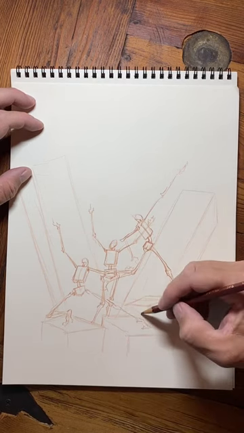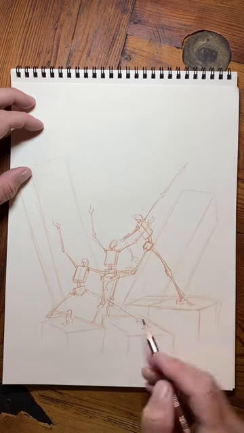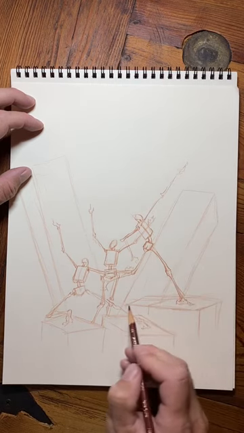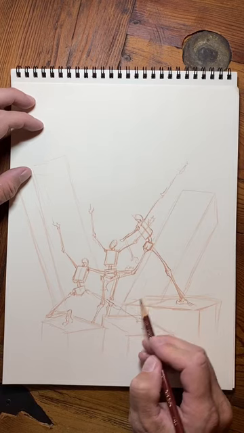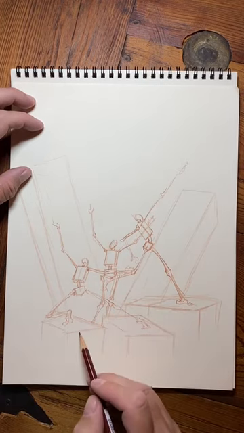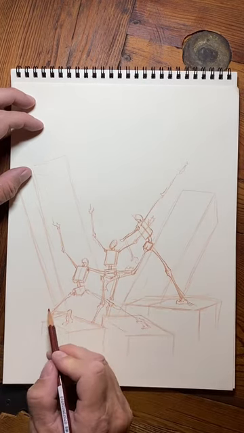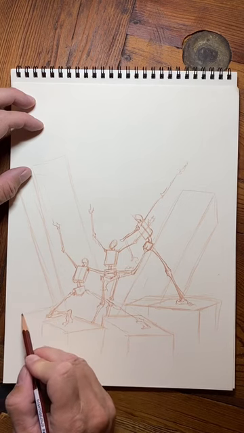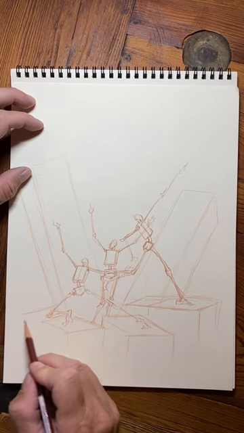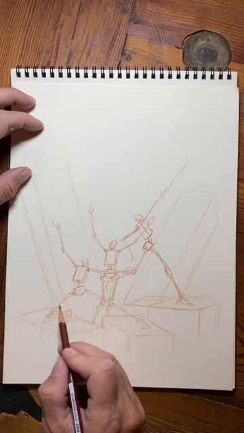So it might be more interesting to have that go behind, a little further up here, so we have a little bit more movement. And this one, I think, might be more exciting if we make that a little wider as well.